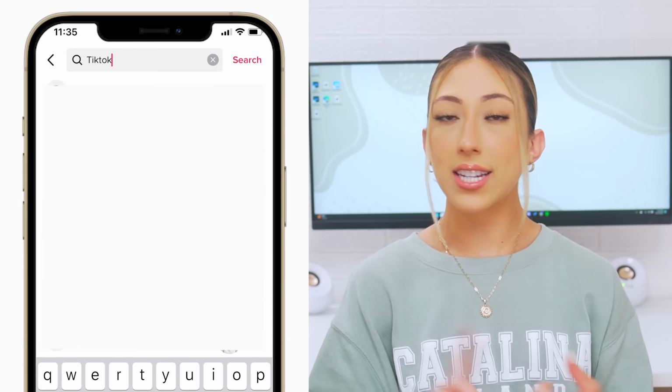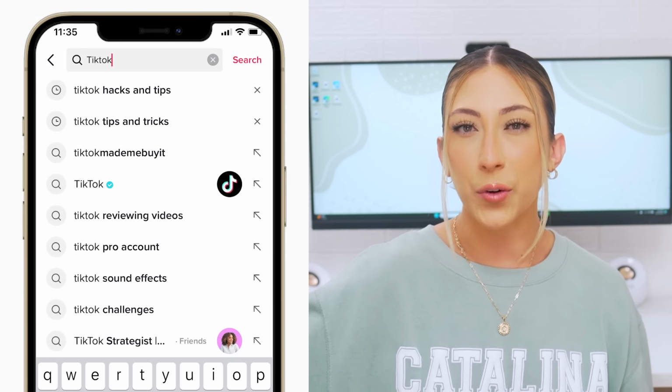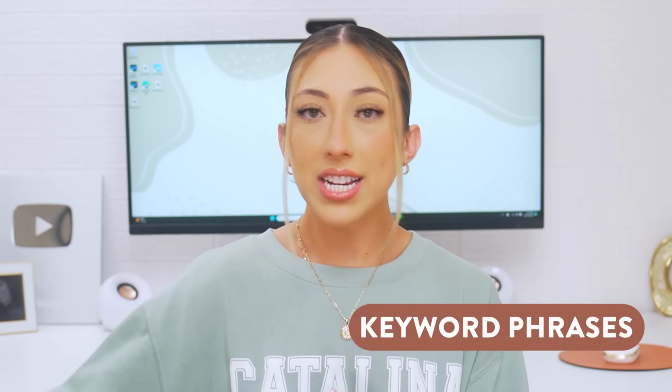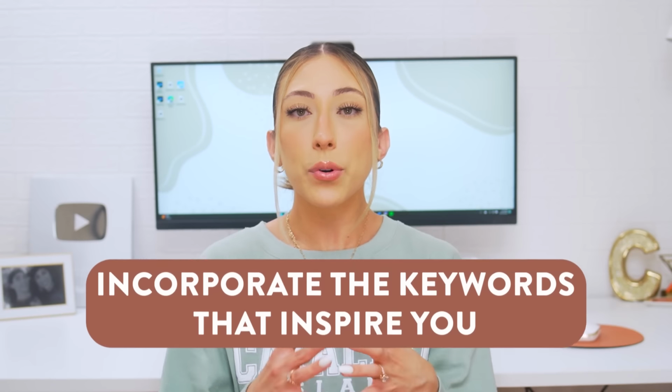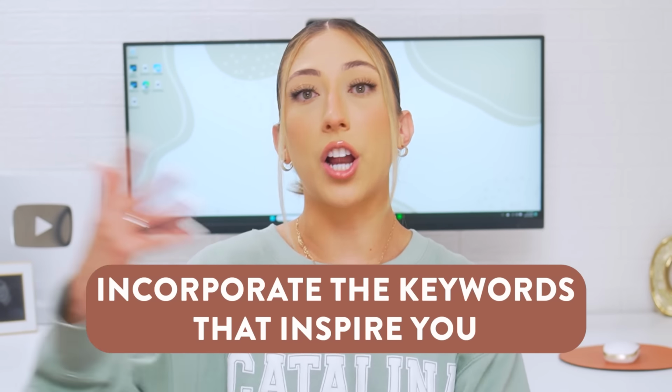Once you type in your niche or topic you want to create content on, you're not going to press enter. Just type it and see what pops up below. You'll notice that TikTok, YouTube, they'll have recommended completed sentences in a way. And these recommendations and suggested results, they're basically a list of keywords or keyword phrases that people are currently searching for on that platform. This is a gold mine. Y'all, who be sleeping on this? You better not be sleeping on this, okay? Incorporate the keywords that inspire you into your future content or on your profile.